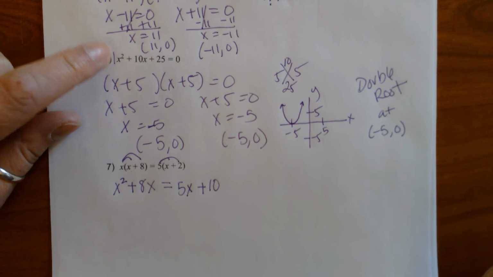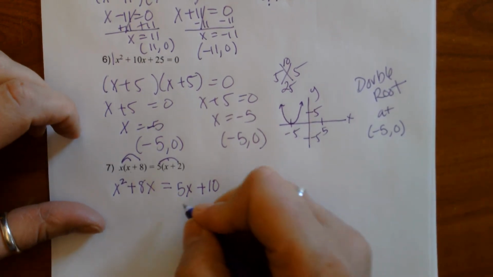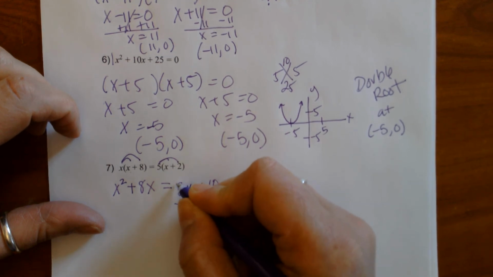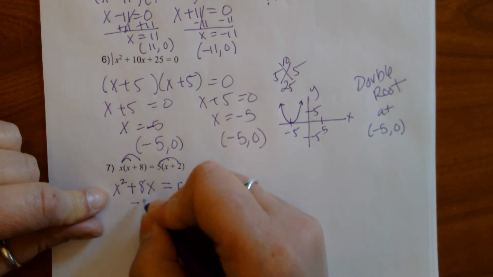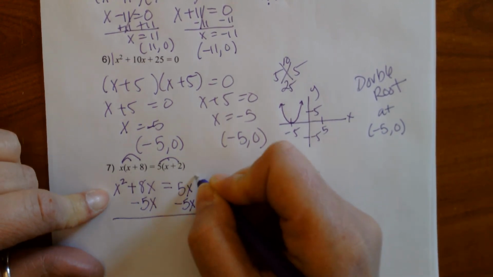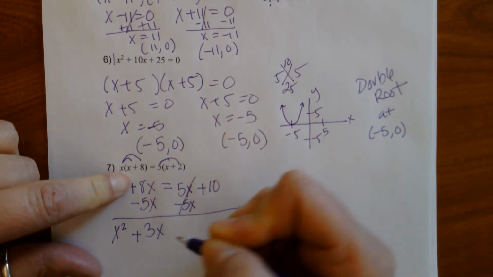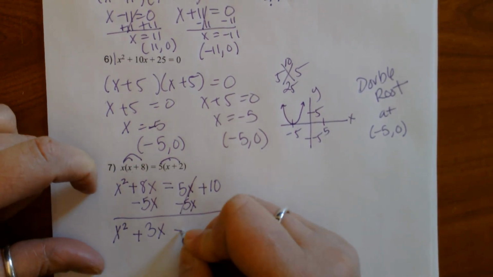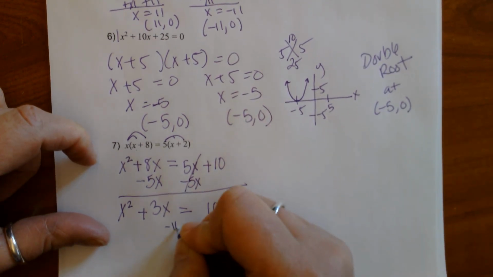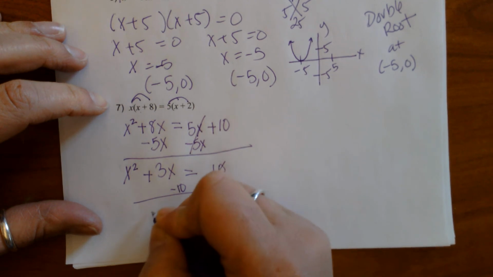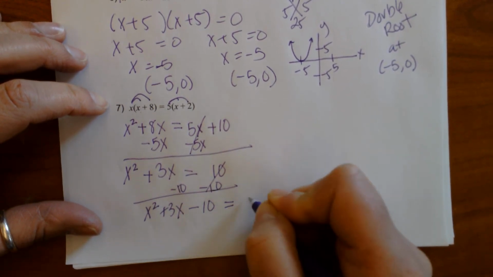Again, we have to get it to look like this where 0 is on one side. So let's move some things over. First, I can move my 5x. So it's positive. I'm going to subtract it. Is there a like term over here? Yes. So I can subtract it from my 8x out. So now I have x squared plus 3x, 8 minus 5 is 3, equals 10. I need to move my 10 over. Minus 10 out. So now I'm at x squared plus 3x minus 10 equals 0.